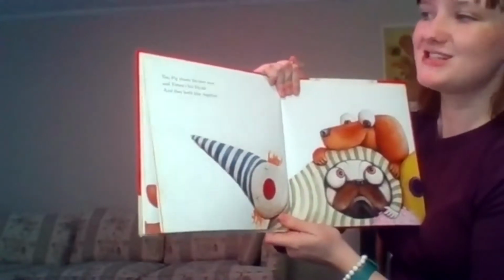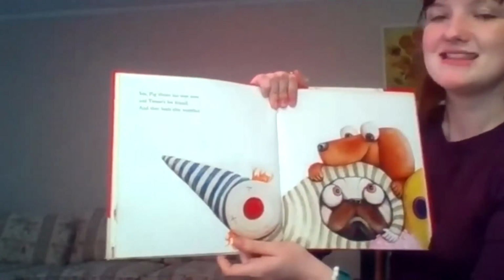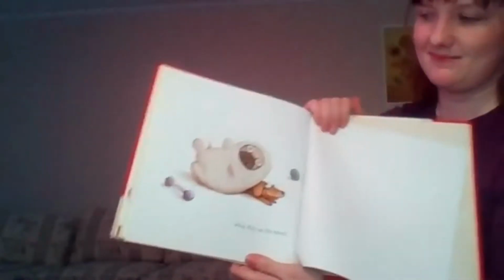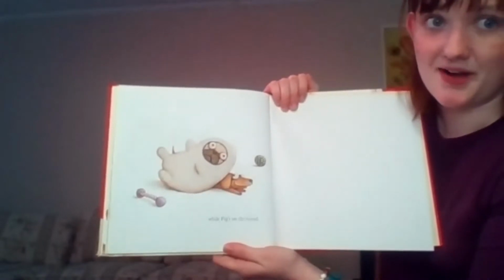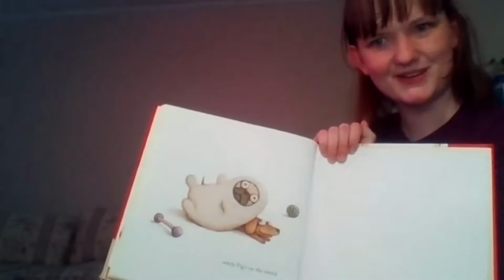Yes, Pig shares his toys now, and Trevor's his friend. And they both play together while Pig is on the mend. He's getting better. And it's so nice he has a good friend like Trevor to keep him company while he's getting better. What a lovely book.